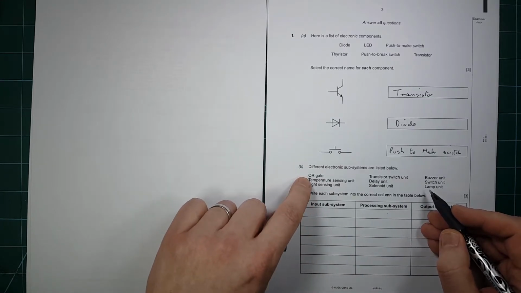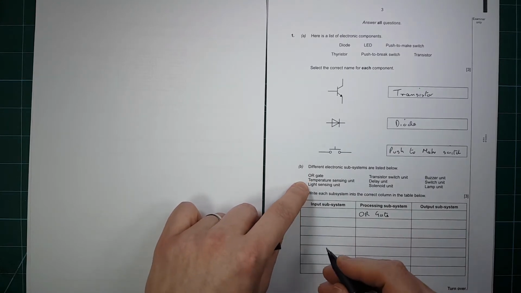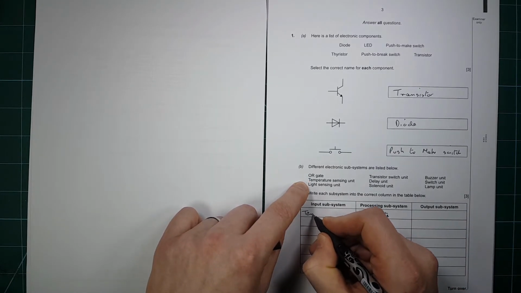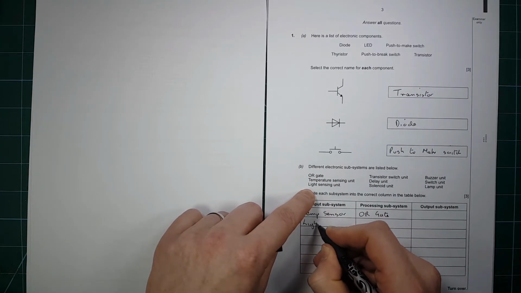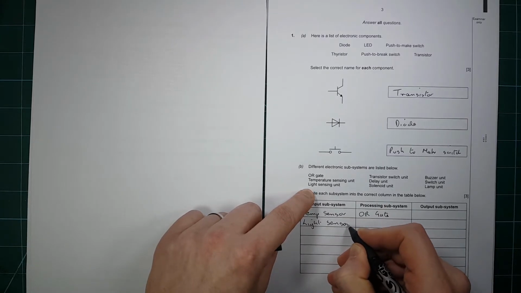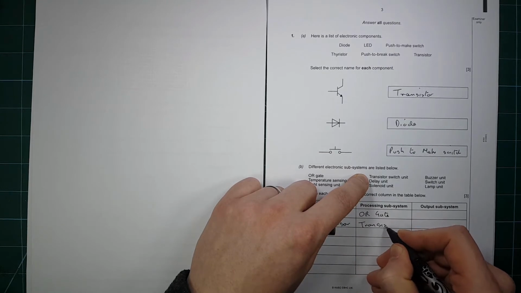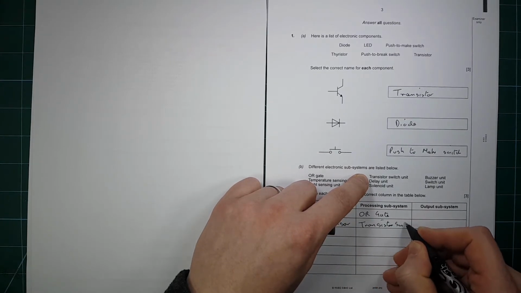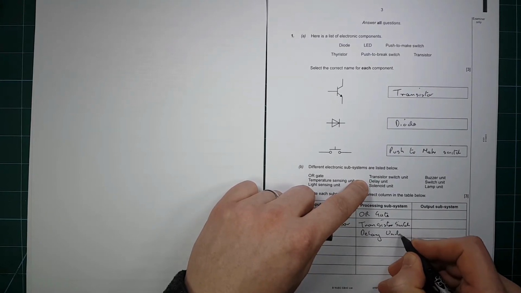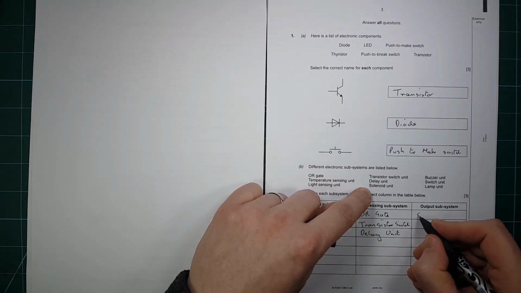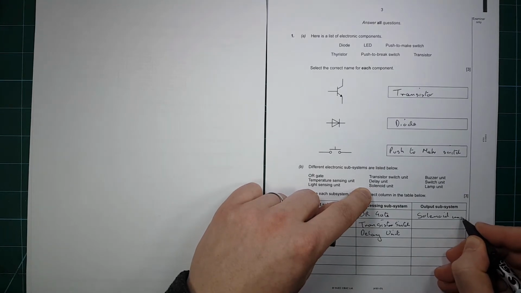So if we just start from here, we have an OR gate is a process, a temperature sensor would be an input, a light sensor would be an input, a transistor switch unit, that would be a process, a delay unit is a process, a solenoid unit, that would be an output, because it might control a door or something, or a lock.